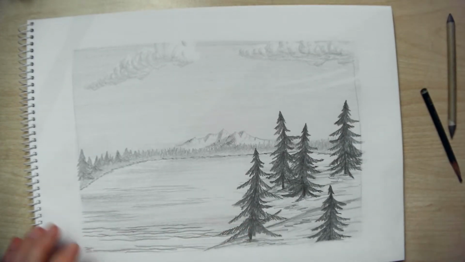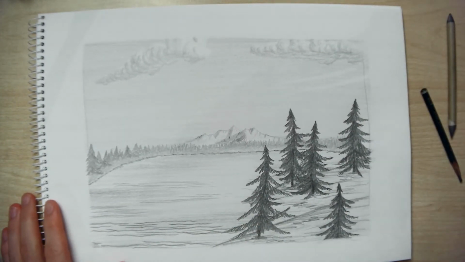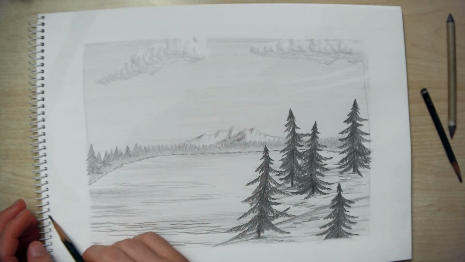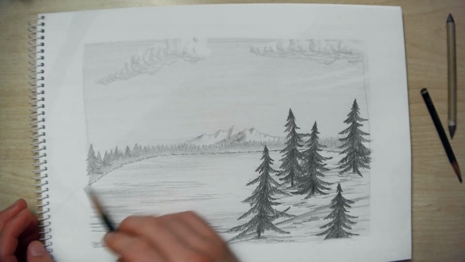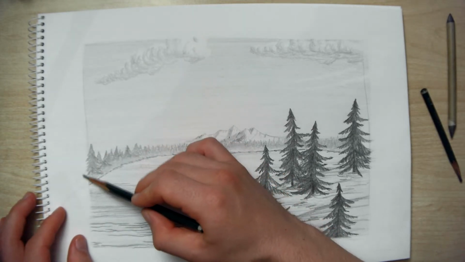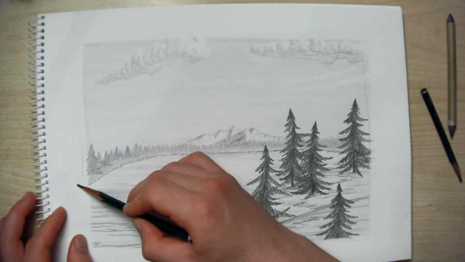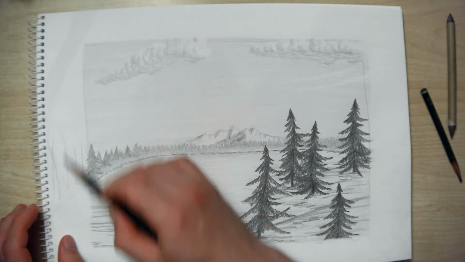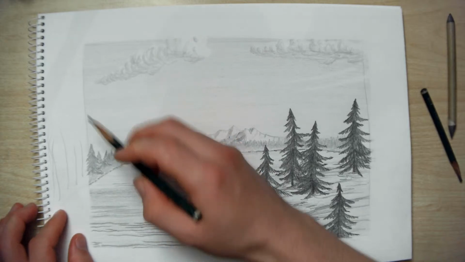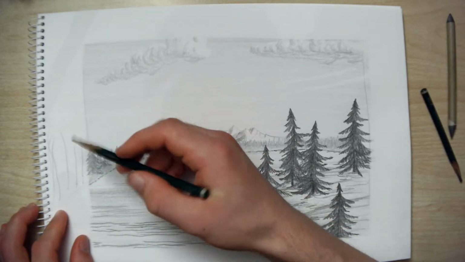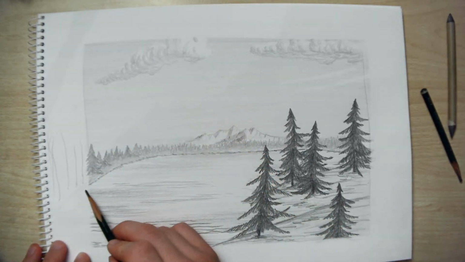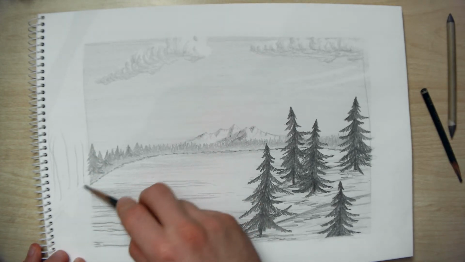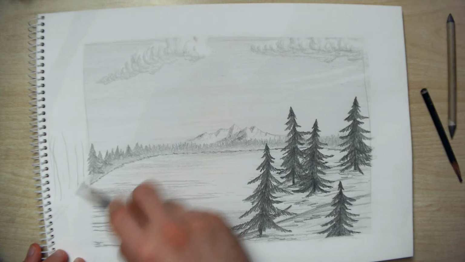Now what I want to do is extend this little area down here out of the frame. So we've got some more trees growing there, and they get bigger and bigger, maybe like this. And also we've got a shoreline down there, so let me extend that as well.